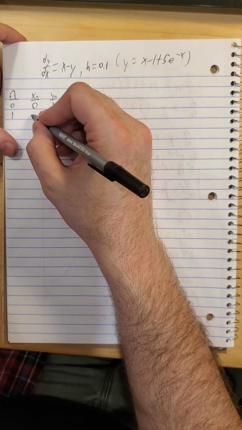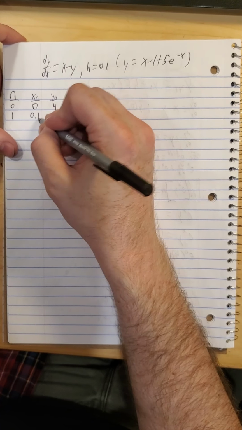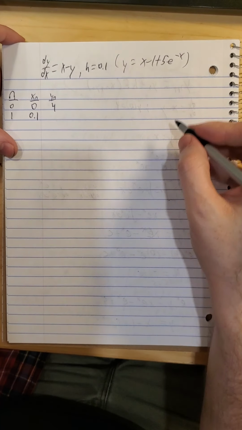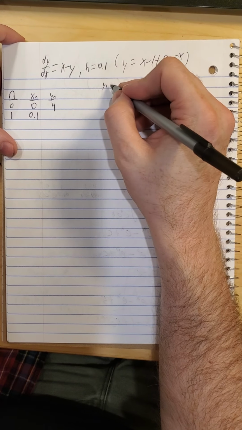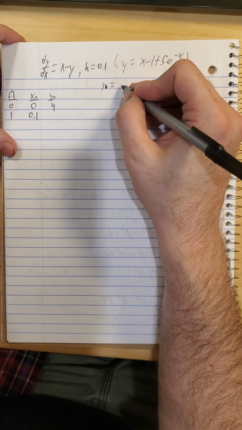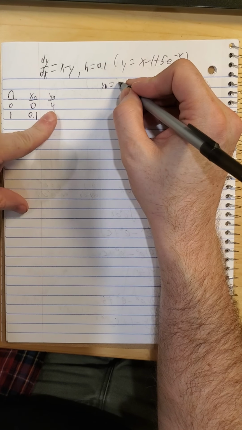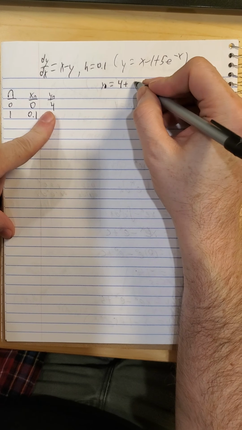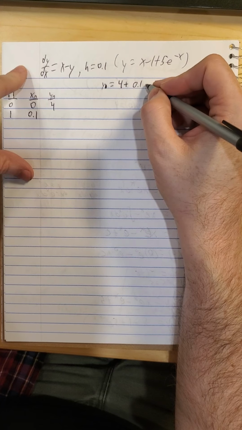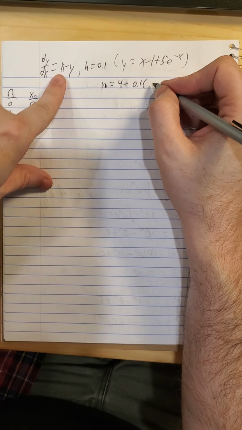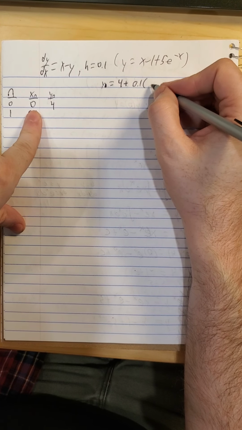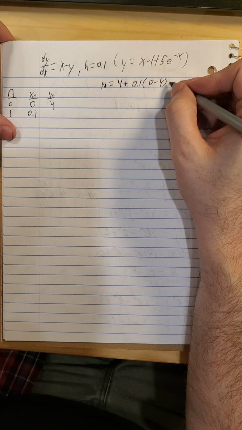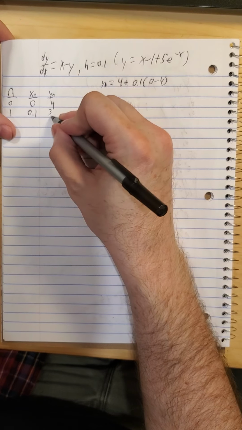So then our first iteration, 0 plus 1/10 is 1/10. And for y sub 1 then, equals y sub 0 plus h times our derivative. So y sub 1 then is 3.6.